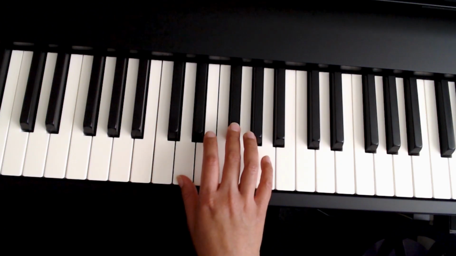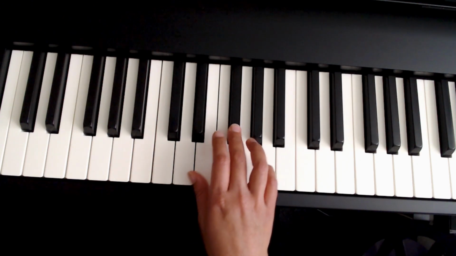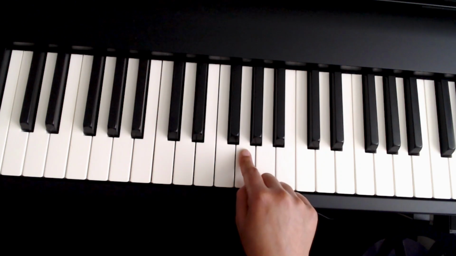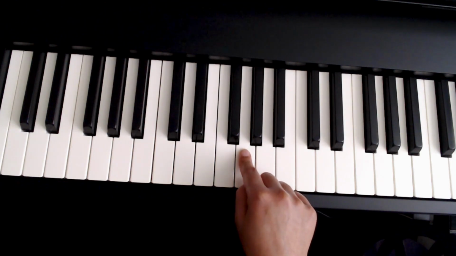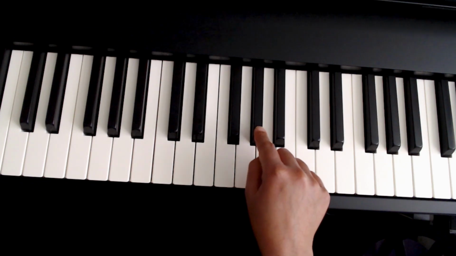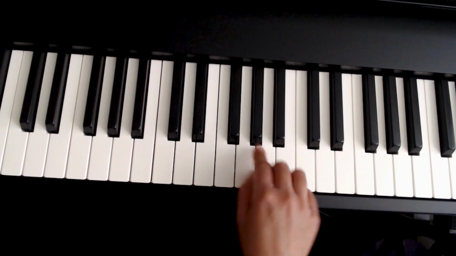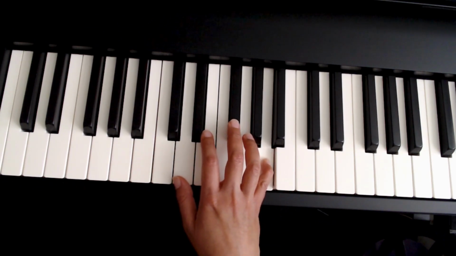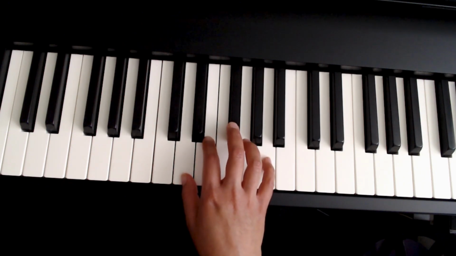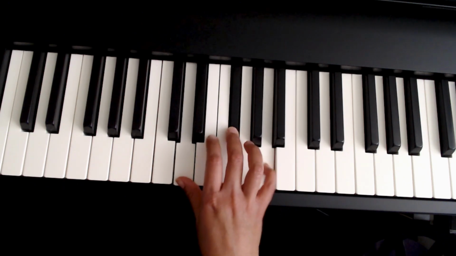Now, in order to get the following note, we're going to count 3 more half steps away from that F sharp. So from F sharp to G is 1 half step. From G to G sharp is a second half step. And from G sharp to A is a third half step. And then we land on A. So the D major chord would then be D, F sharp, A.